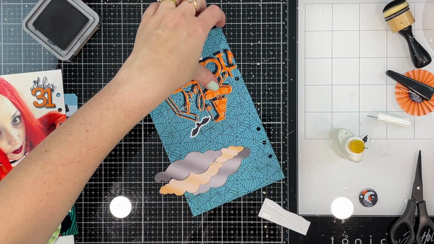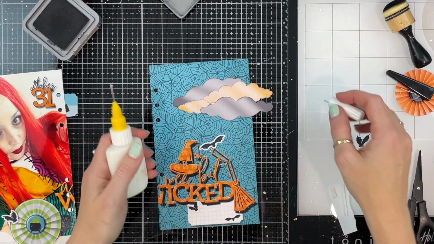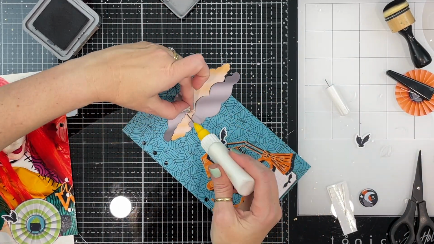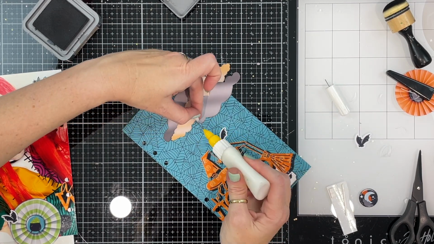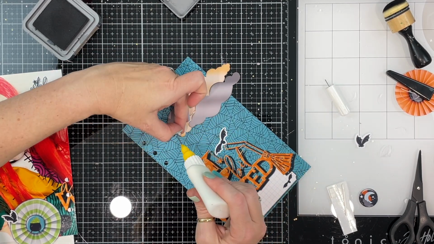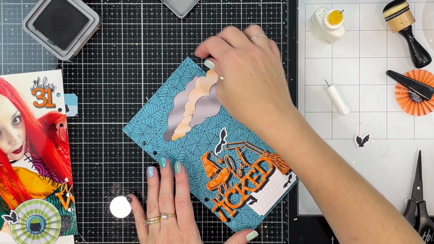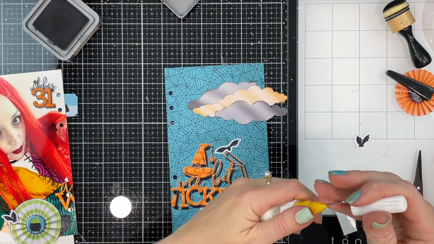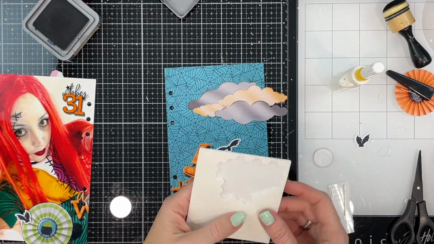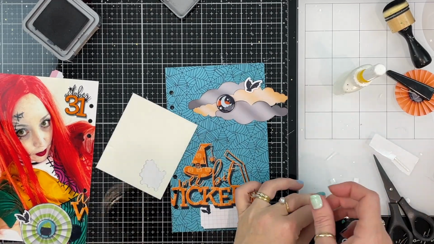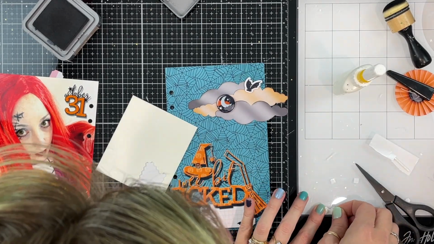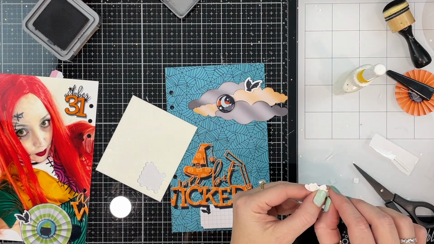I didn't want to move these clouds, so I just used my Scotch tacky glue. That's what I've got in that little bottle, and I'm lifting things up and applying glue underneath. That way it doesn't shift. I'm going to pop up my other little flare badge here, and pop up my bats as well with these lower profile.